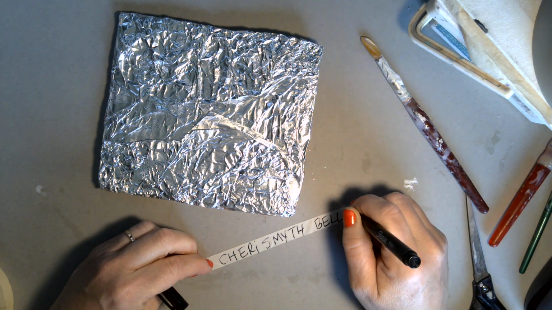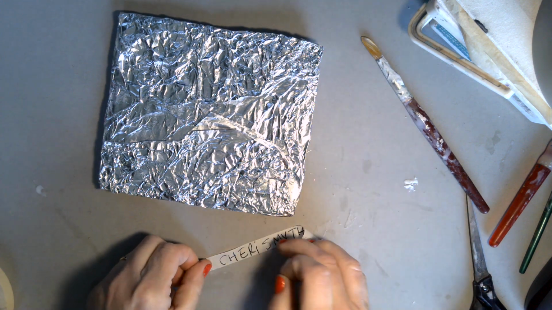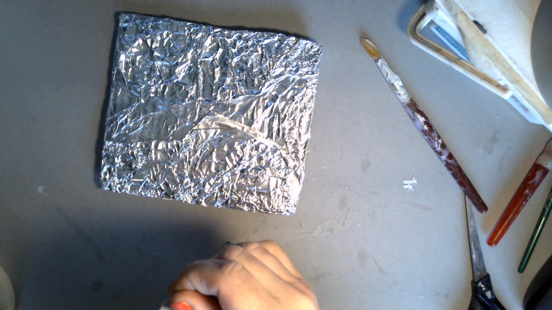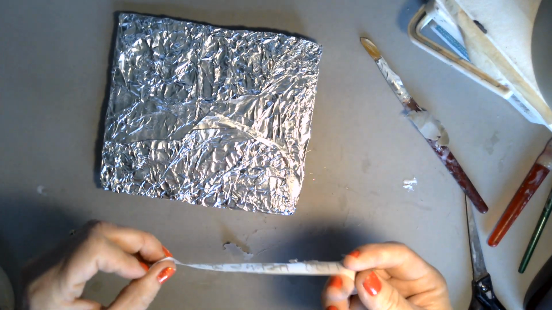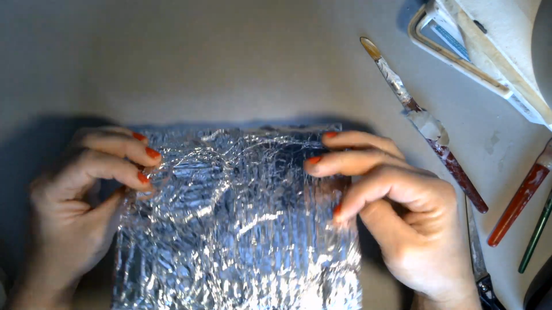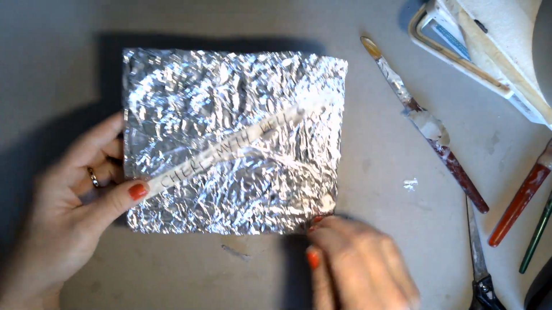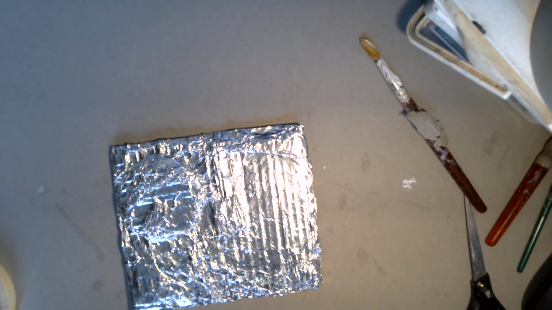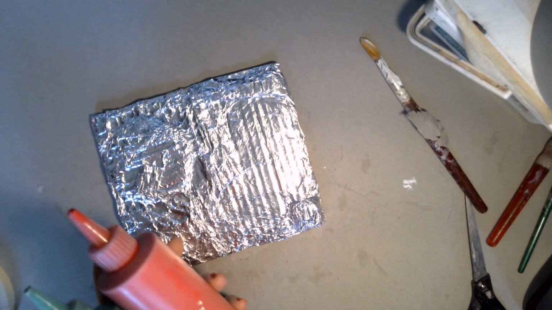My favorite number is 6, so I'm gonna put Bell 6. All right. And then, okay, wow. All right. So maybe not put it, don't do that part. And then I have my name on here because here in a minute, this is going to be wet and it's going to be really hard to write your name. Okay. All right.